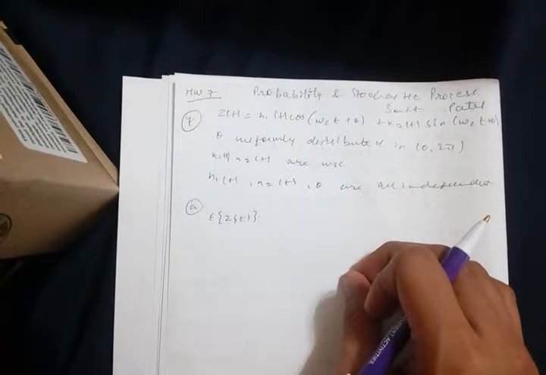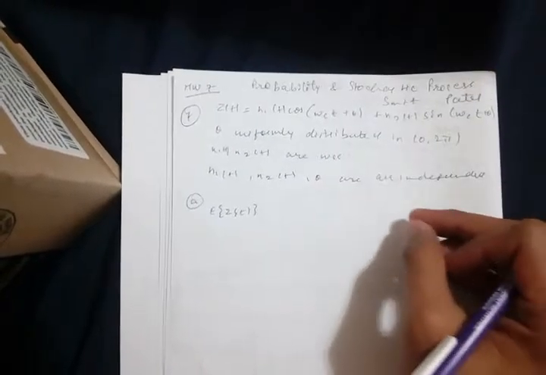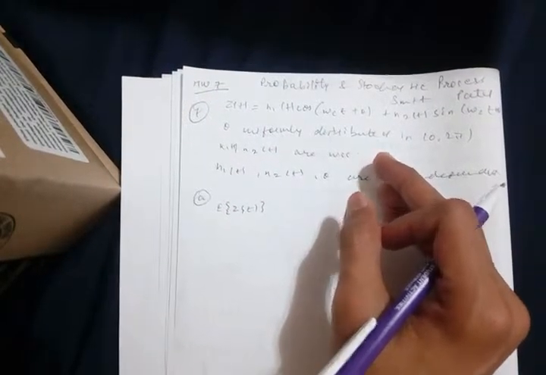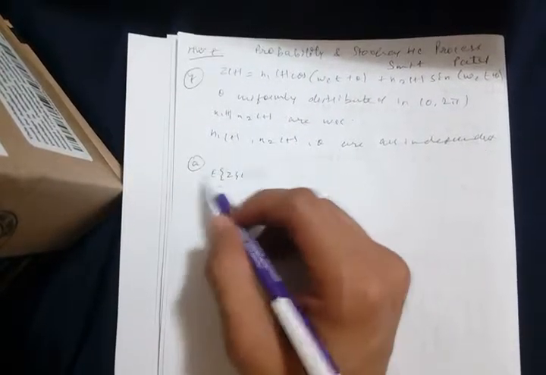Question 7. In question 7 we are given a z of t, and in the given z of t, theta is uniformly distributed in the range 0 to 2 pi. N1 and N2 are wide sense stationary. N1, N2 and theta are all independent. So the first question is, we need to find the expected value of z of t.